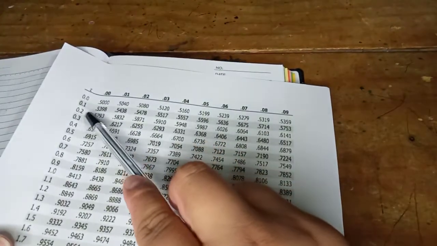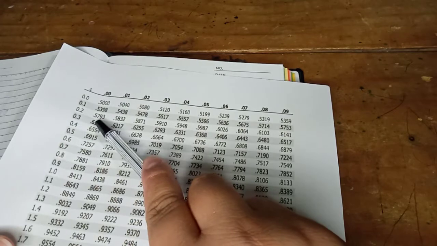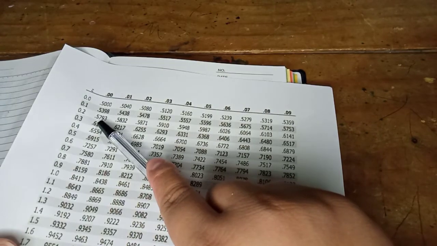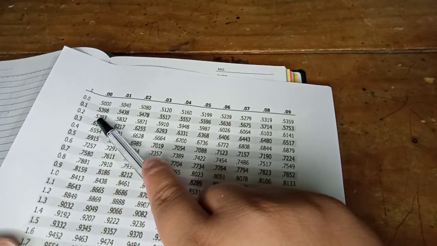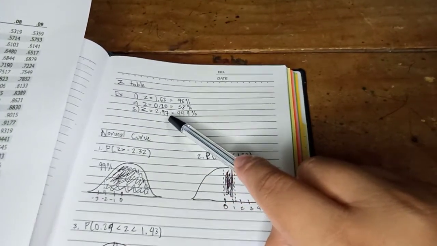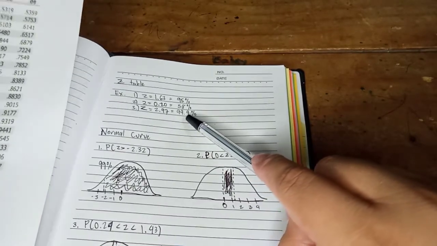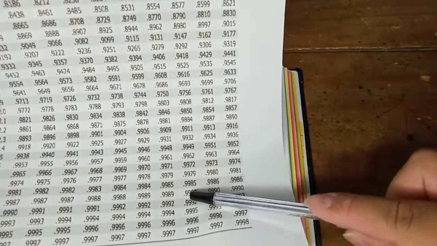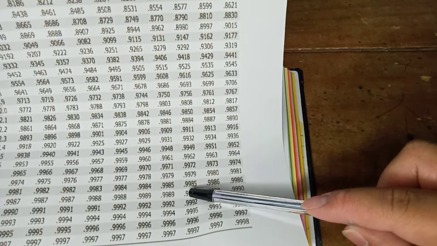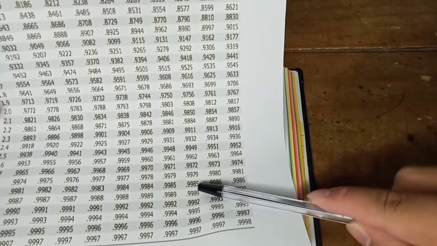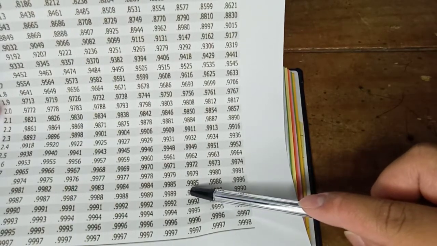Number 2, C is equal to 0.20, which is equal to 58%. We are going to find 0.2 into 0, which is 57.93. We also rounded it off to become 58%. And number 3, C is equal to 2.97, which is equal to 99.9%. 2.97 is 99.85. We rounded it off because it's 5, and we get 99.9%.